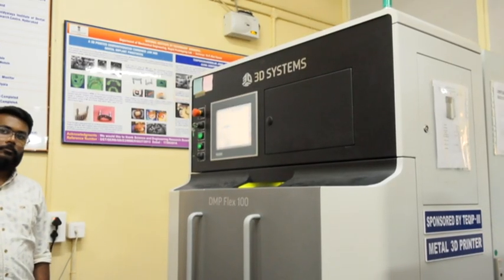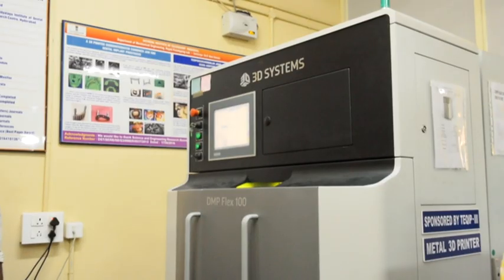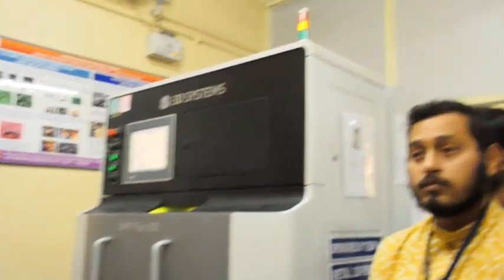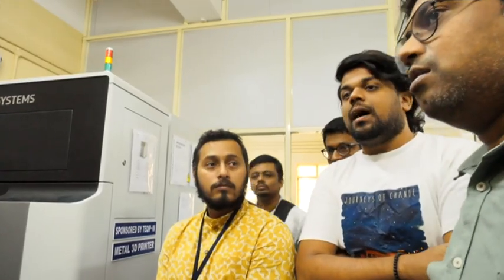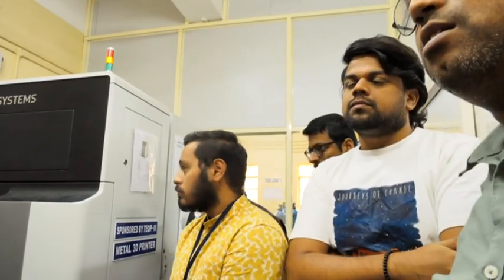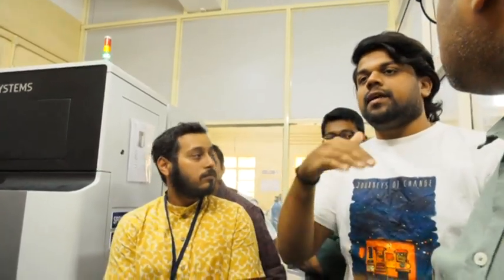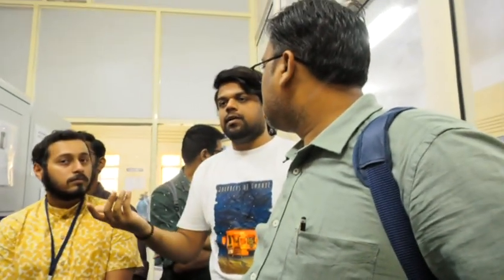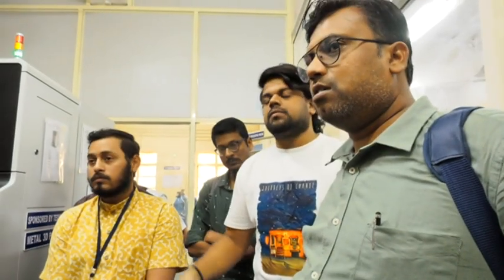That's nice. Is there a possibility to change the upskin and downskin parameters so that we can achieve a better surface roughness? Yeah, that can be done. We can change that.